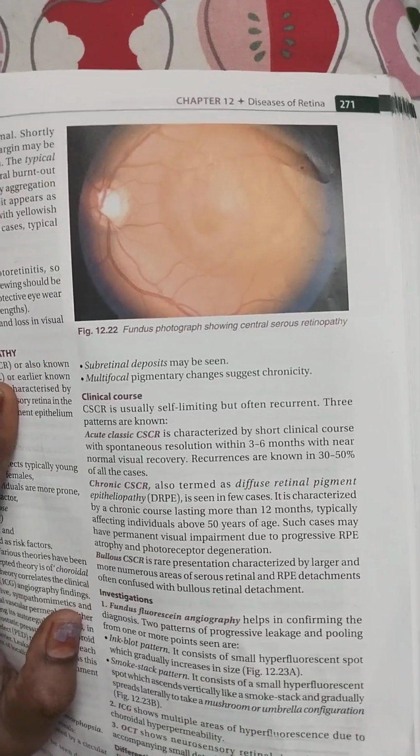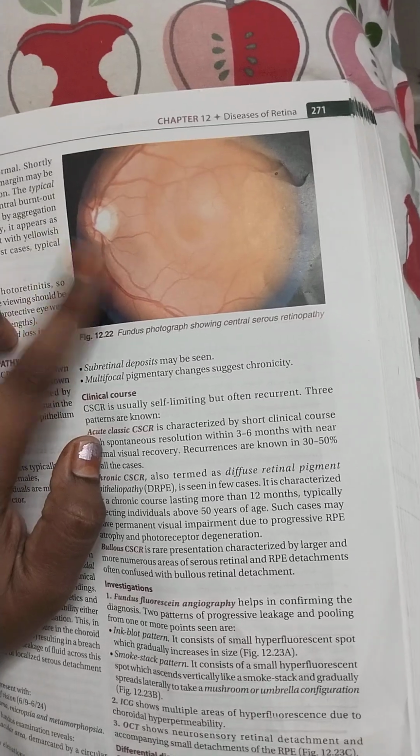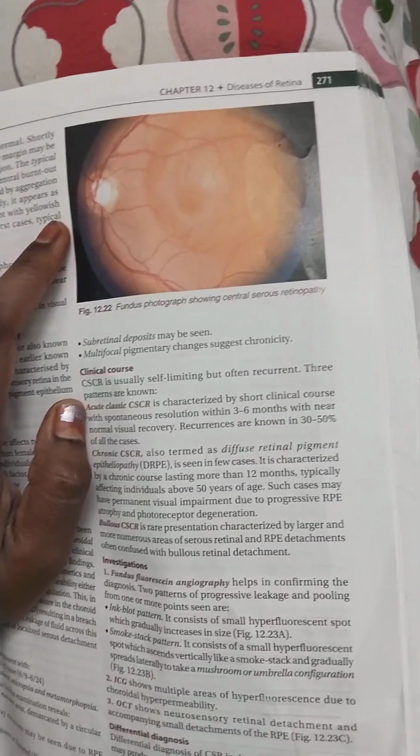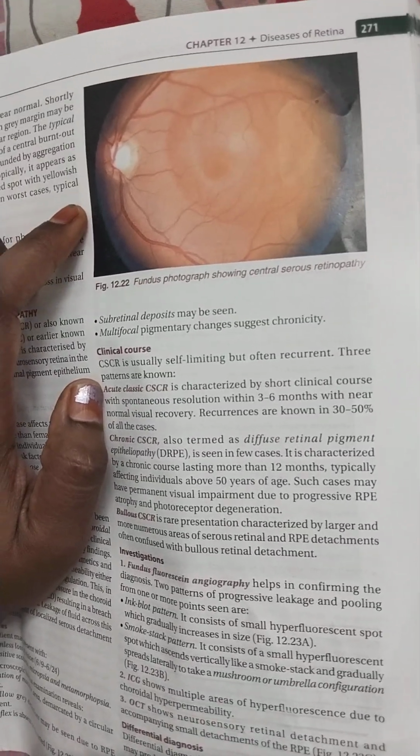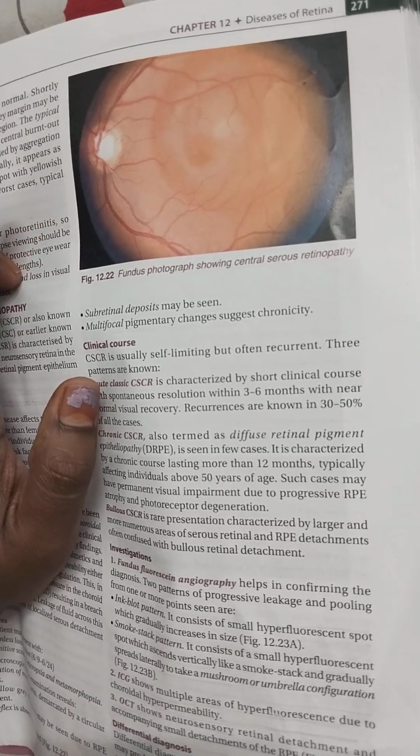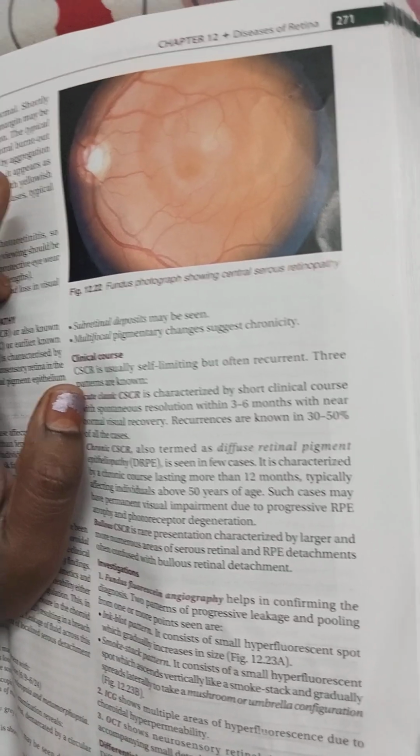This is a fundus photograph showing central serous retinopathy. Are you able to observe anything here? So, the grayish yellowish kind of thing.